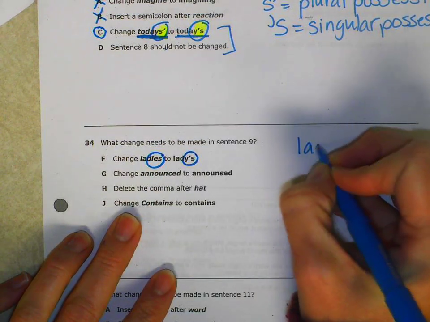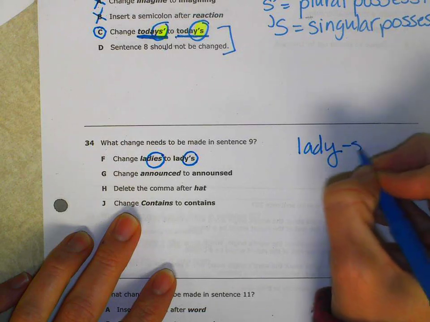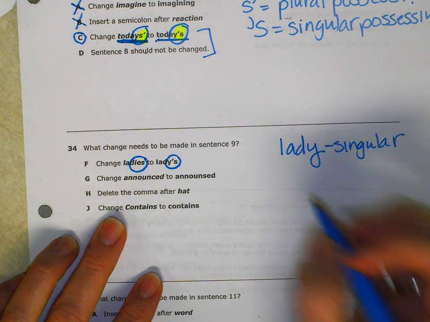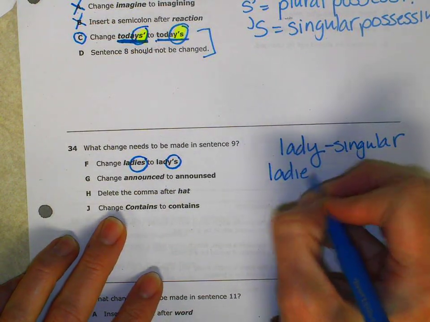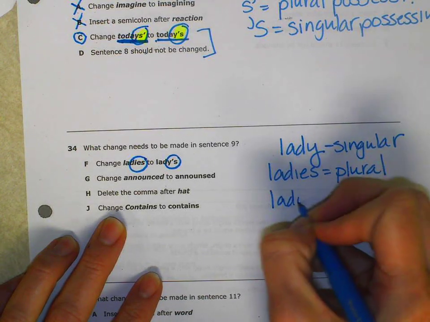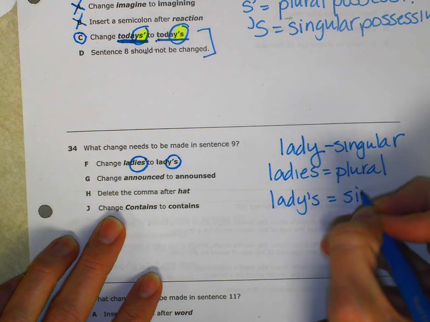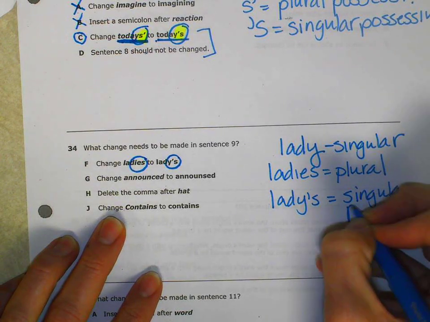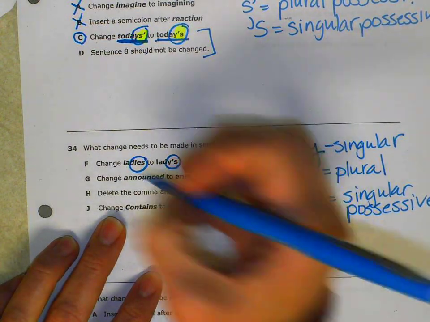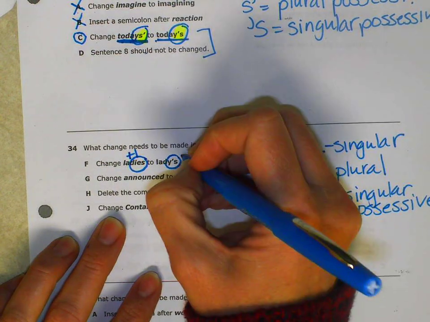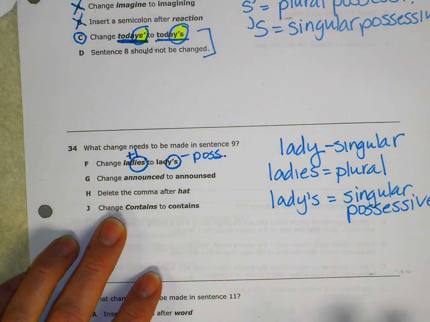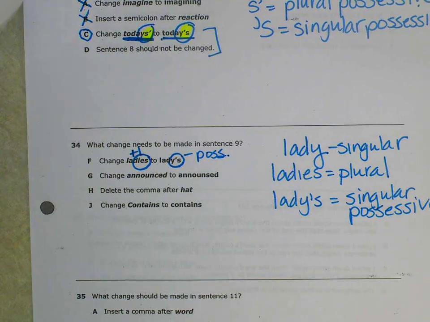So lady by itself is singular. This follows the rule, change Y to IES. So ladies is plural. Lady's is singular possessive. So the question here is, should it be plural, meaning this is more than one, or should it be possessive? So let's go check. According to my strategy, I need to underline the word that comes after it. So let's go to sentence 9.